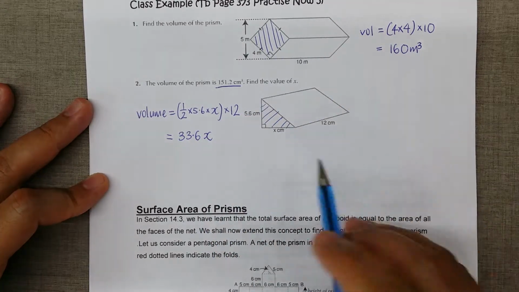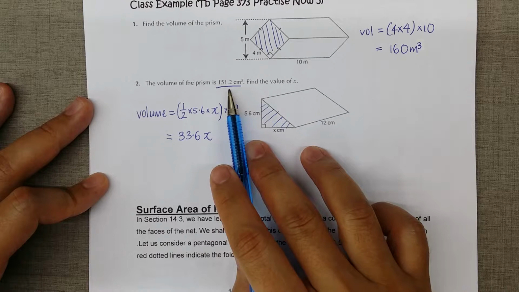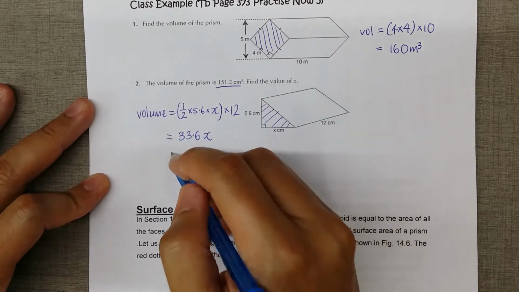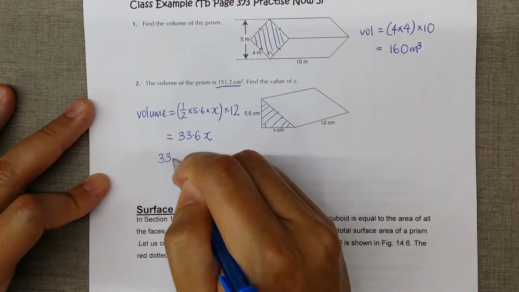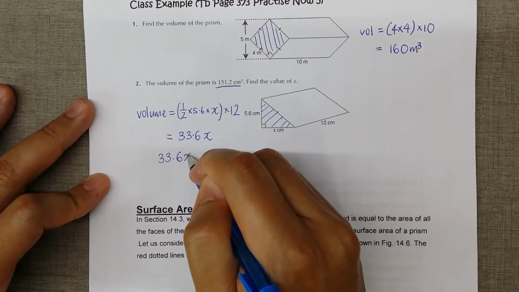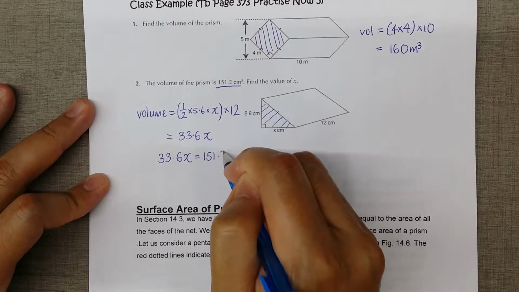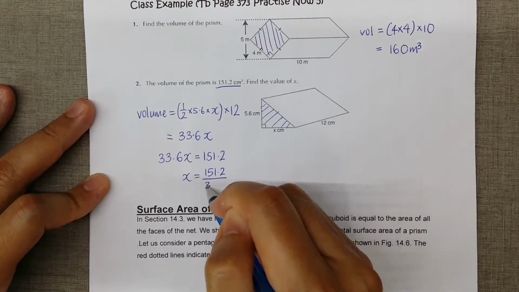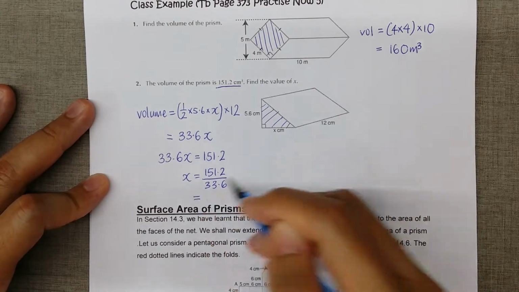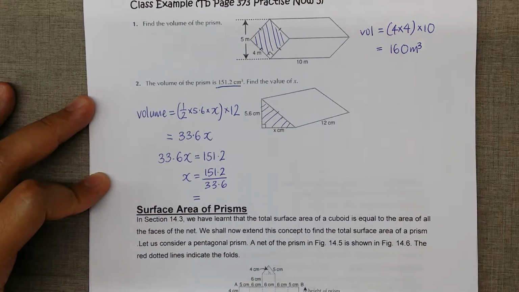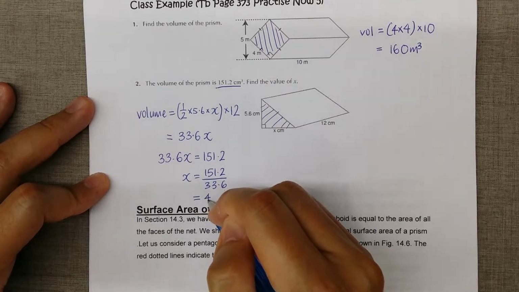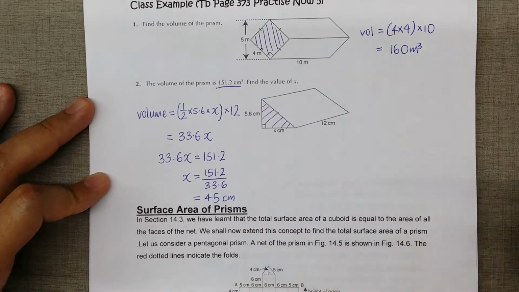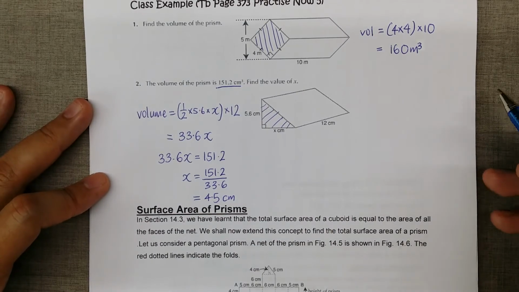33.6x as the volume. And in the question, they give you 151.2 cm cube. So let's equate them. This is also the volume, 33.6x equals 151.2. So x will be 151.2 divided by 33.6. What is the answer? Well, I managed to get 4.5. 4.5. The unit is cm because it's the base. Okay, base x.